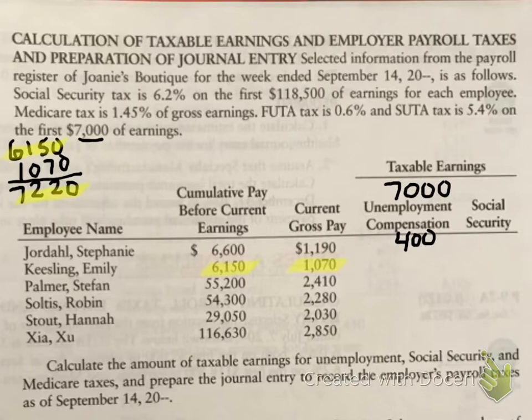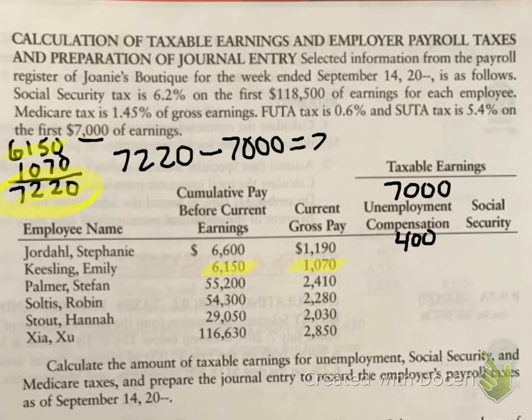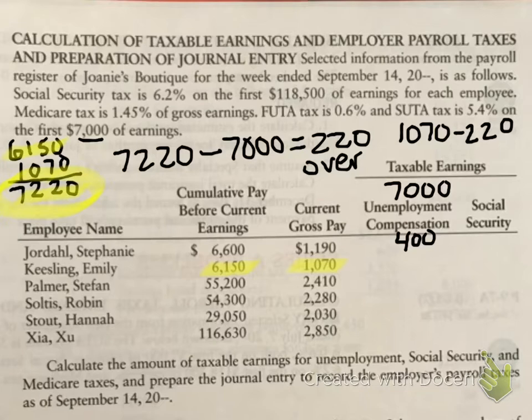The amount of the $7,220 that caused her to go over the limit is not taxable. So out of the $7,220, she is over the limit by $220. So $220 of the earnings is not taxable for unemployment. The rest would be. So $1,070 minus the $220 that caused her to go over the limit. That means $850 is taxable for unemployment.